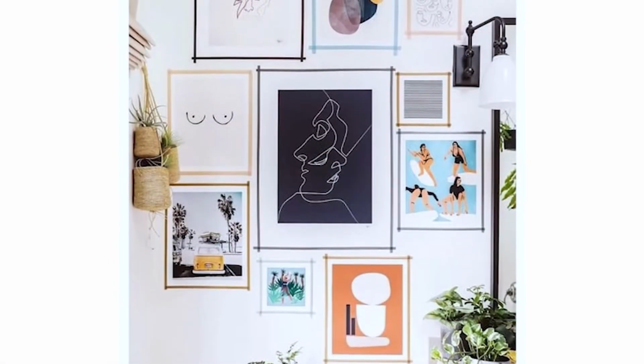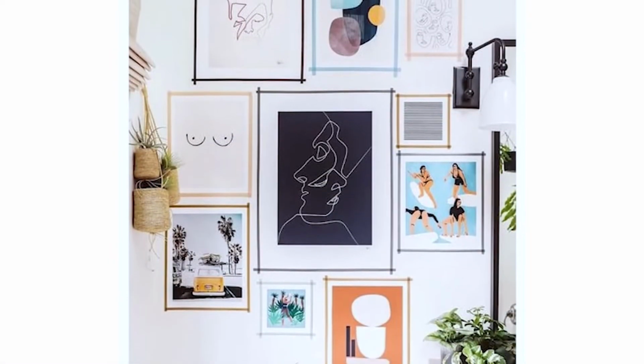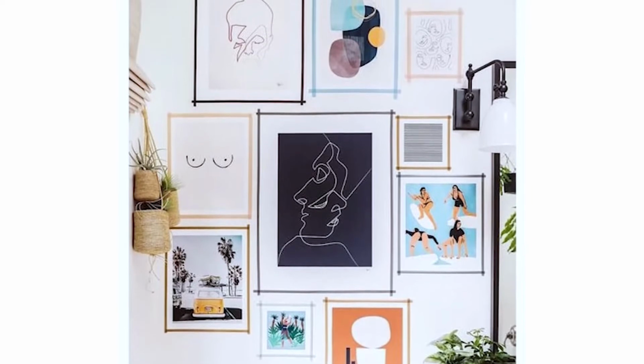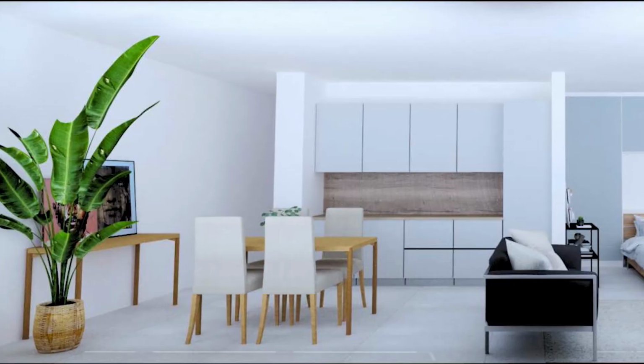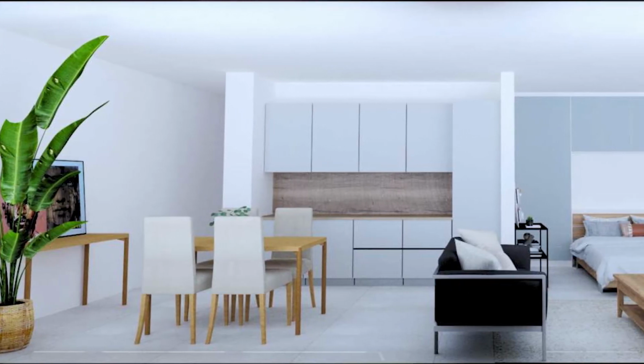To put pictures on the wall without damaging it, a pretty good idea that I found is using decorative tape and creating a composition of drawings, pictures and photos. This is how the distribution of the furniture will be.